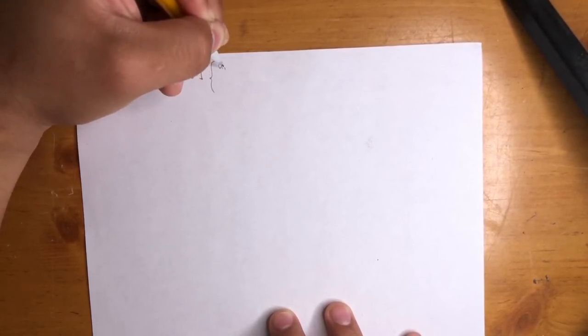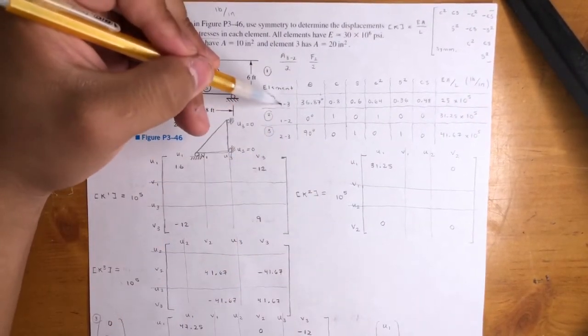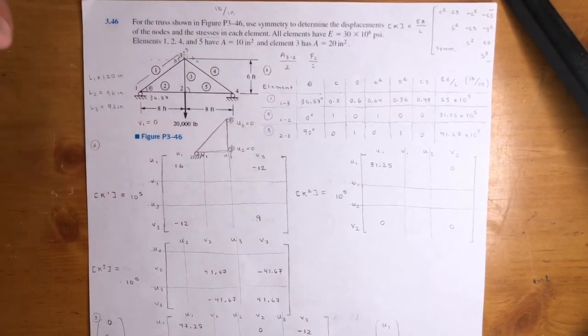So it's U initial, V initial, U final, V final. So initial and final, it's pretty simple, right? It's initial, final, initial, final, initial, final. 1 to 3, 1 to 2, 2 to 3 for each element.